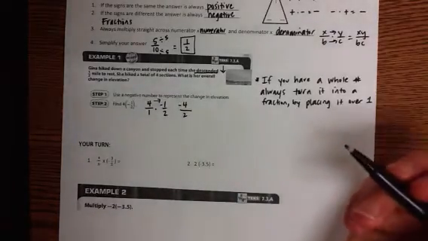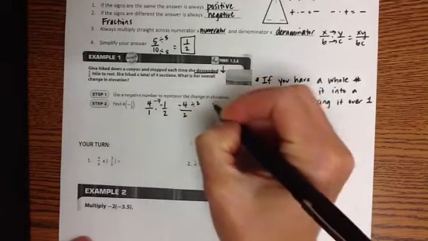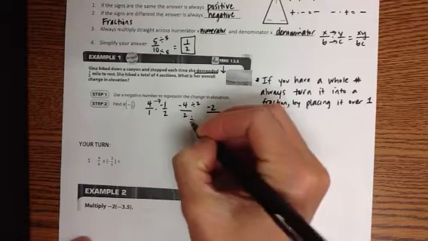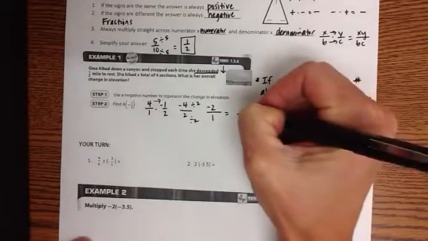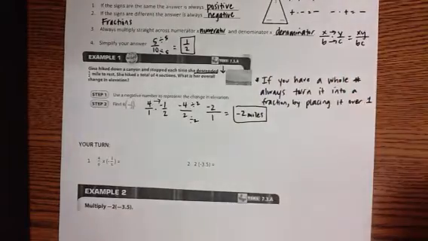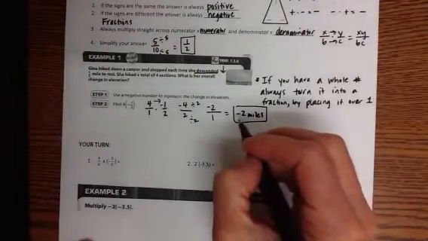And since they're both even, I can divide by 2. So negative 4 divided by 2 is negative 2. Over 2 divided by 2 is 1, which simplifies to negative 2, and it's miles, so -2 miles. That's how far she descended.